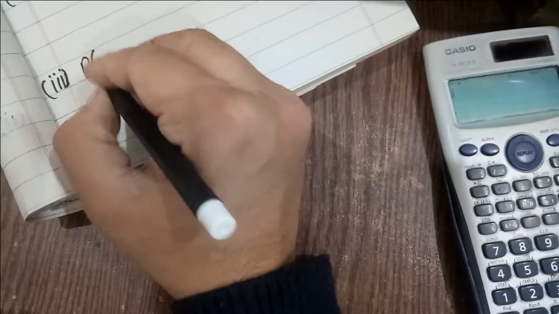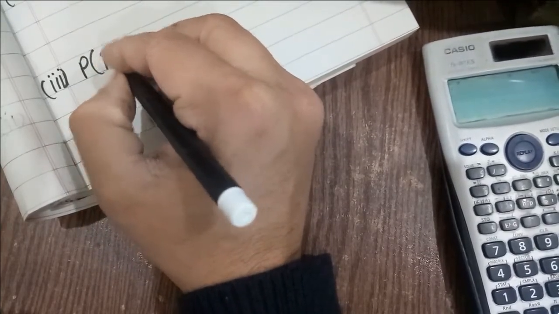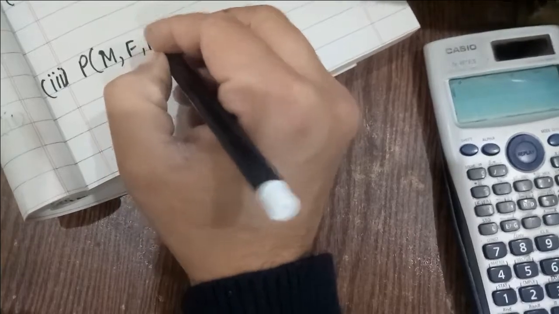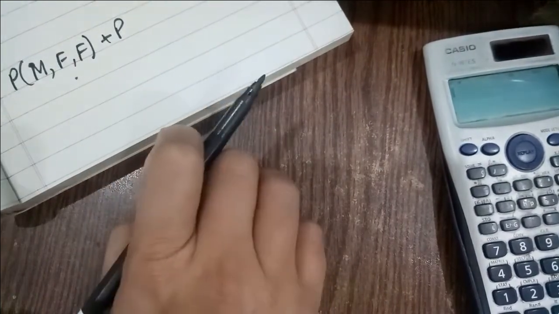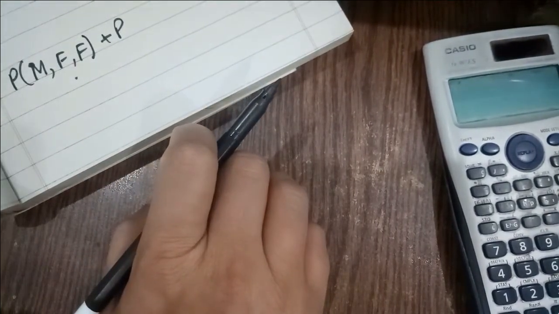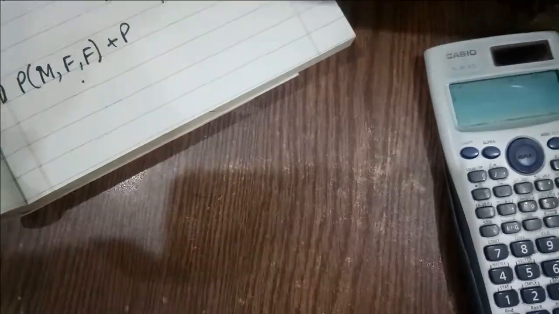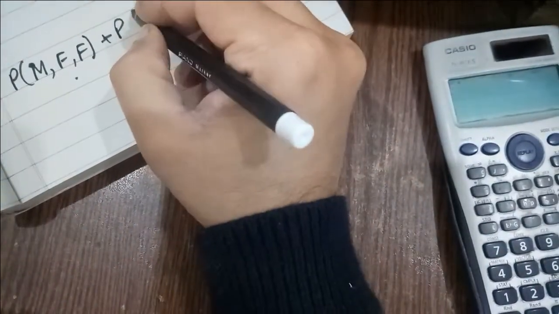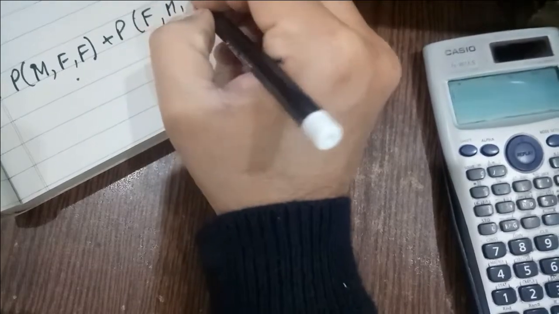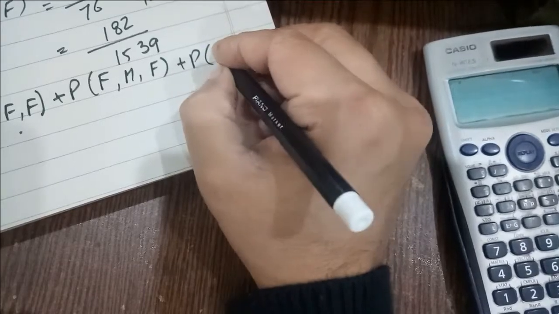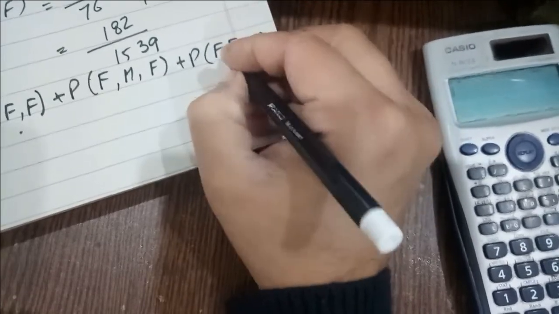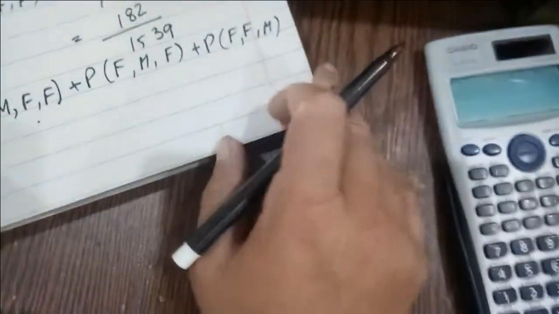So it means it can be probability of getting male, female, female plus probability of female, male, female, or probability of female, female, male. So we have to add these probabilities, because in all of these probabilities exactly one male exists.